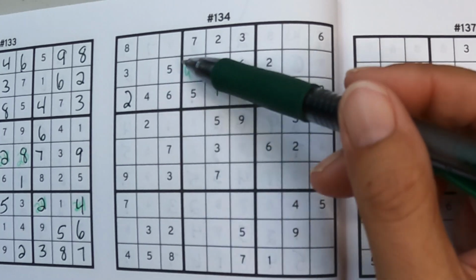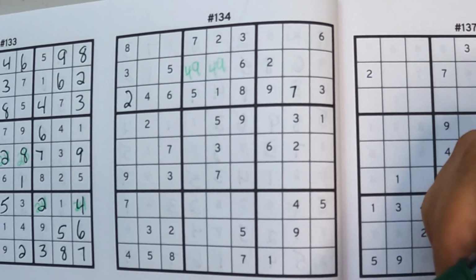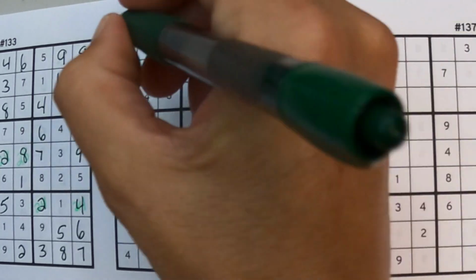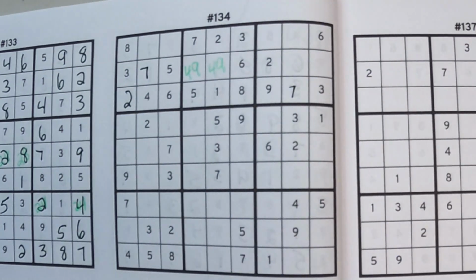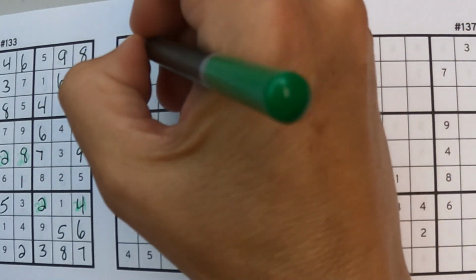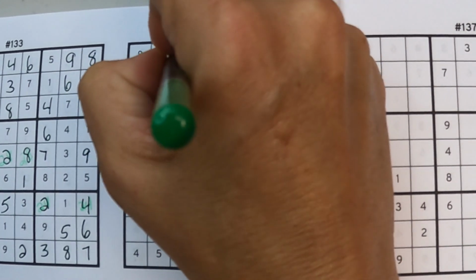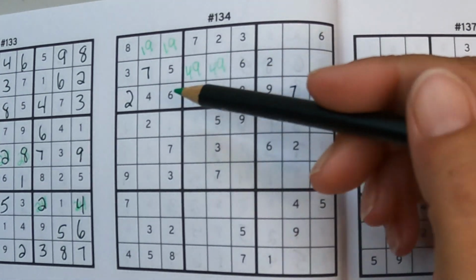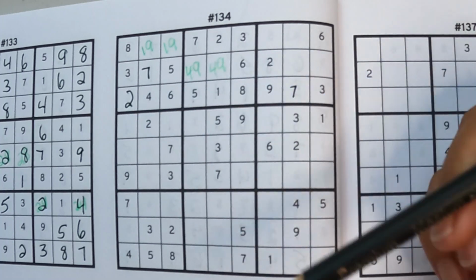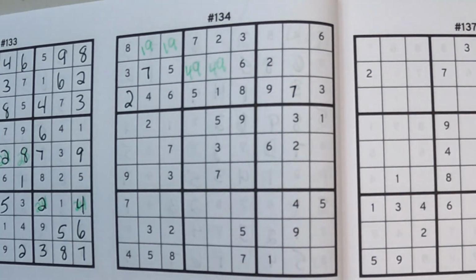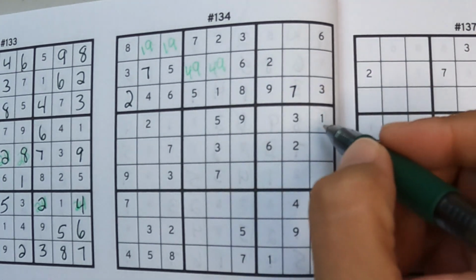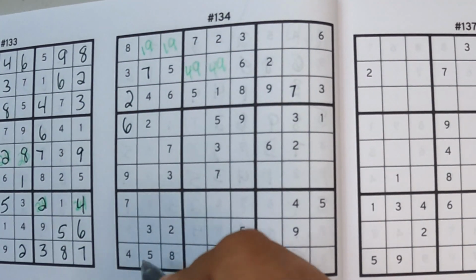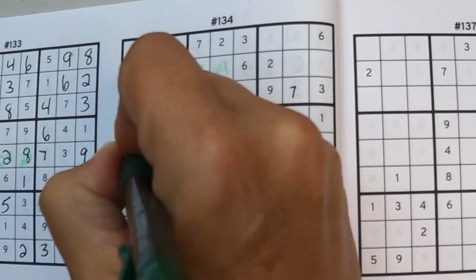For this box now, we're missing 1, 7, and 9. We've got a 7 covering these two boxes, so our 7 must be here, but I don't see any other help. So 1, 9. For this column, we're missing 1, 5, and 6. We've got 1 and 5 here, so this is our 6. 5 here, so 1, 5.